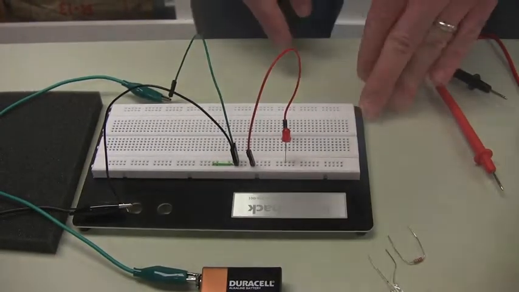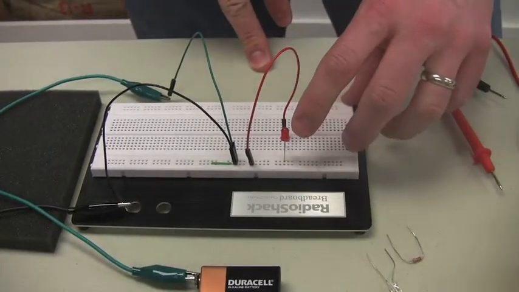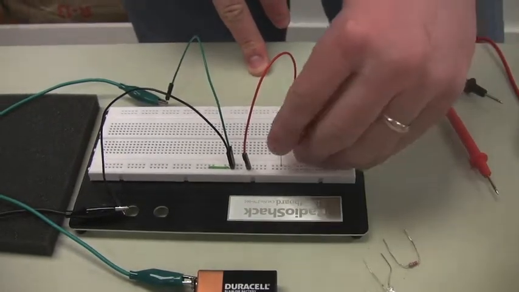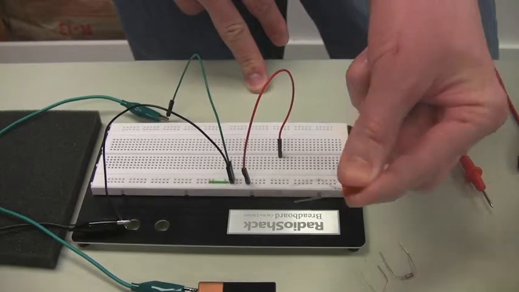Okay, and if you caught that, it lit up for just a second and then it went out. What happened? This LED is dead.